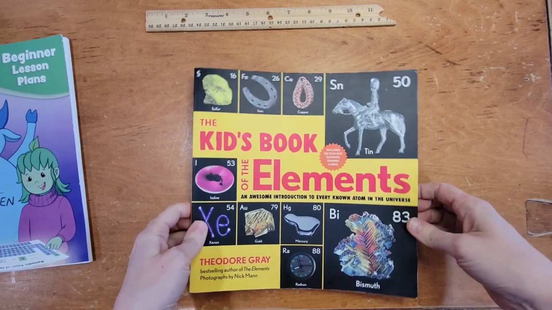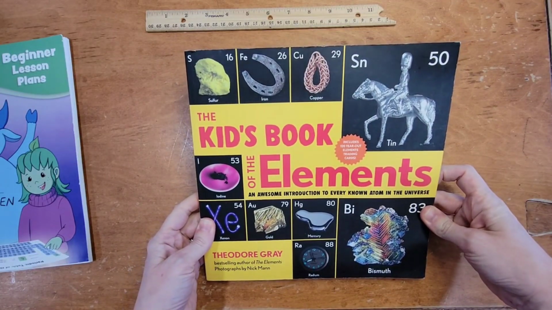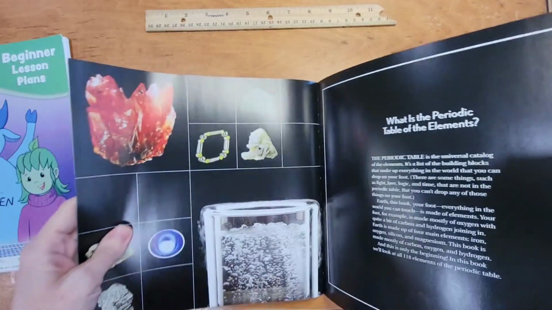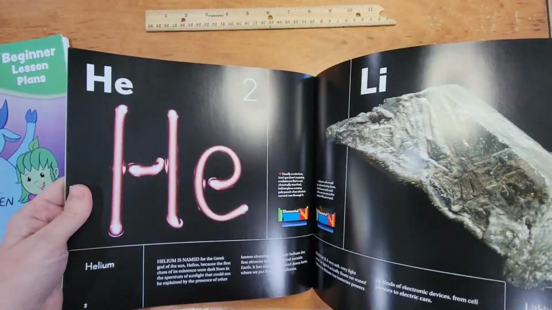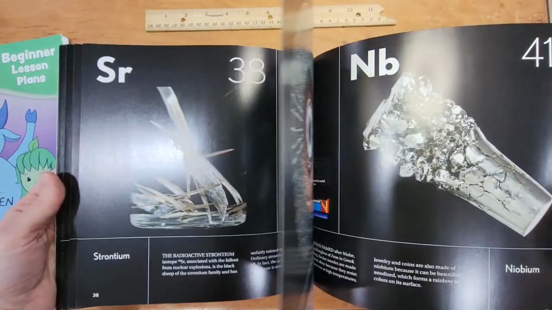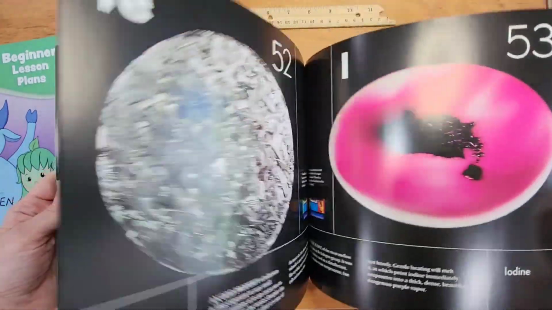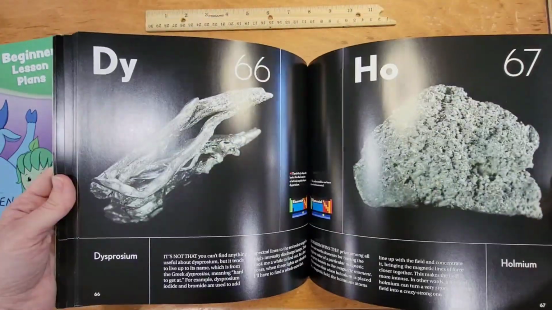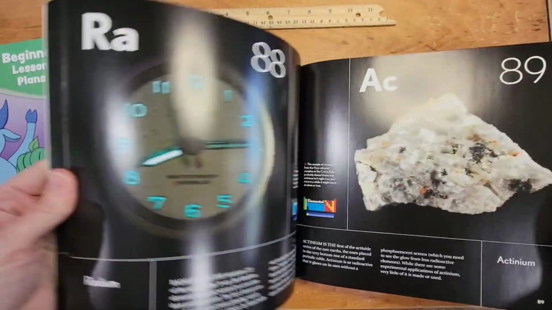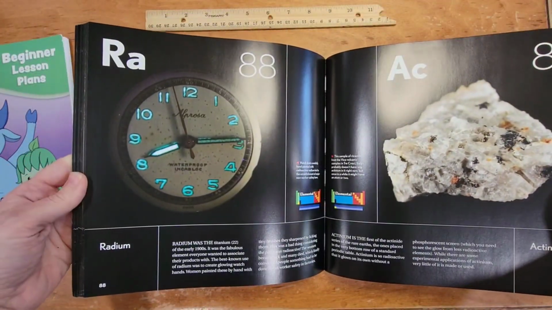Just as a side recommendation, this kid's book of the elements by Theodore Gray is excellent. I love how it has a simple black background, and then it goes through all the elements, tells you a little bit about them. So even as we're reading through these stories, we're also looking things up in here, which has been very helpful. So I definitely recommend getting this book as well. Look at that right there, Radium, right on the dial.